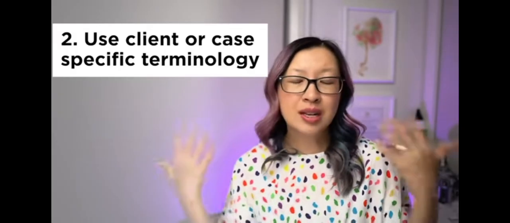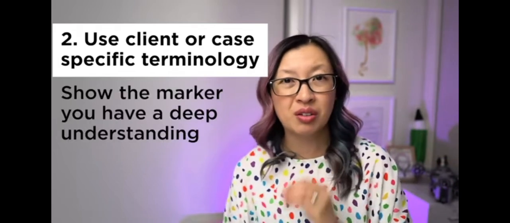You're not just randomly trying to remember some procedure. So this shows greater depth of understanding. So terminology from the audit perspective, terminology from the client perspective.